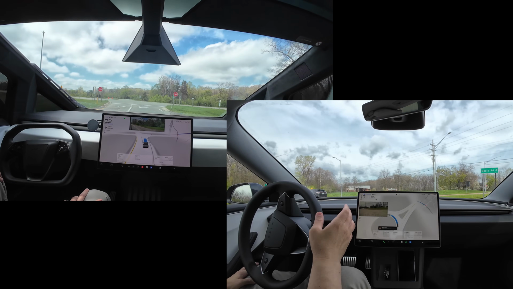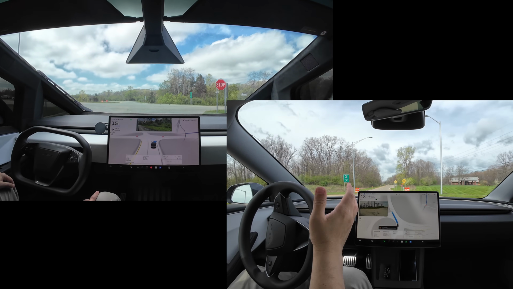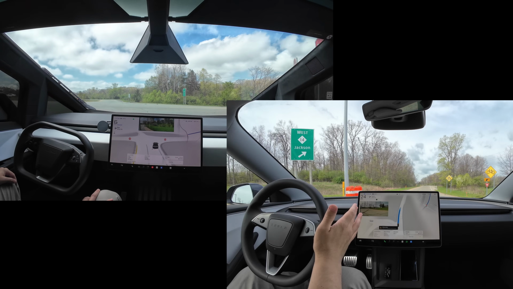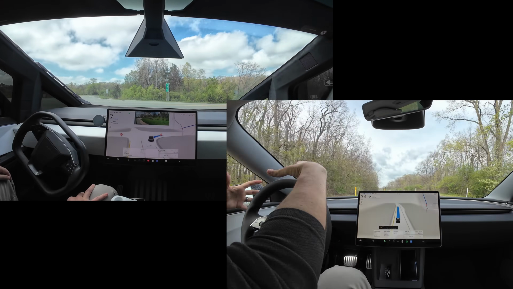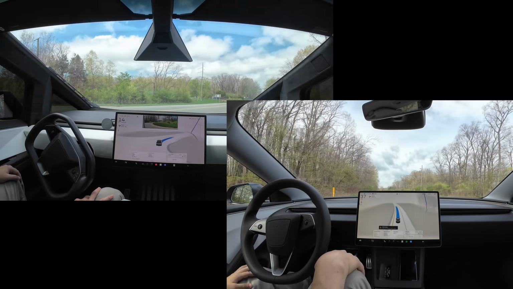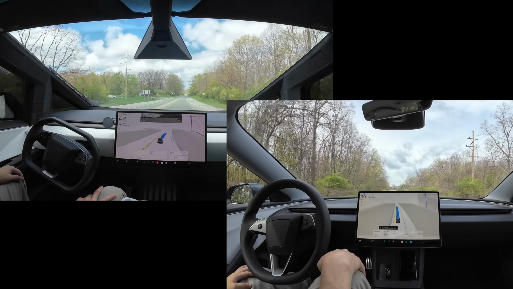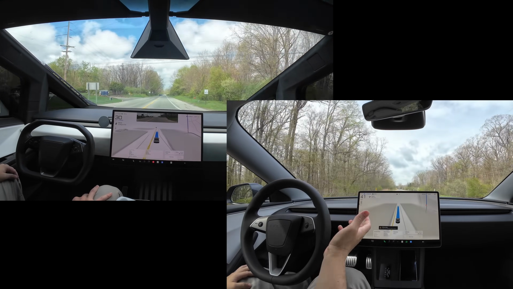Funny enough, on this road post-roundabout, the Tesla Model 3 actually doesn't get to as high of a speed as the Cybertruck did. But what this leads to is the Model 3 begins slowing down on this road later than the Cybertruck as well. And that makes the overall maneuver on this road feel a little bit better.